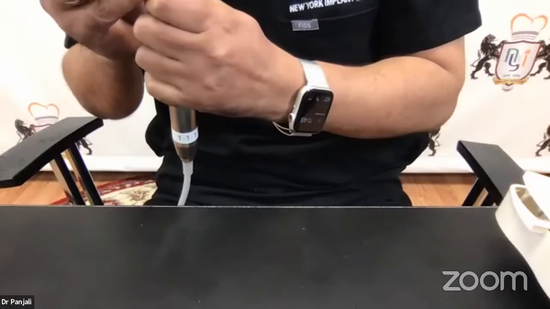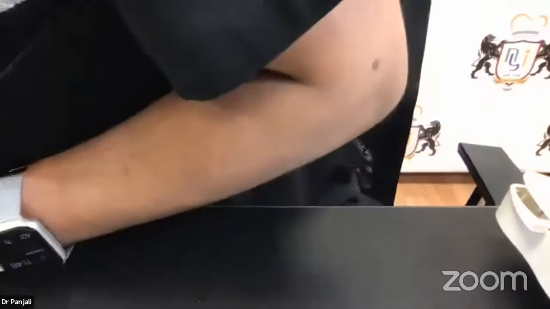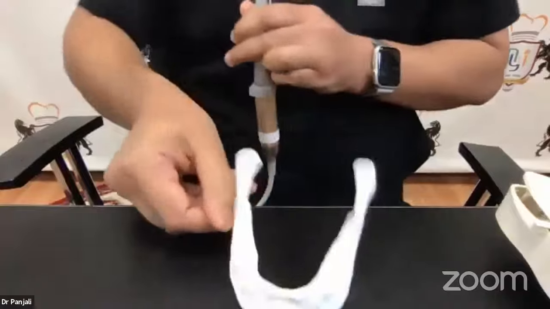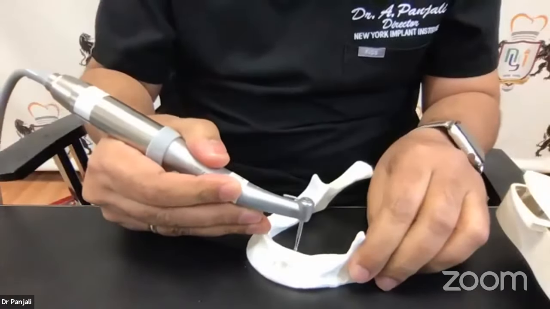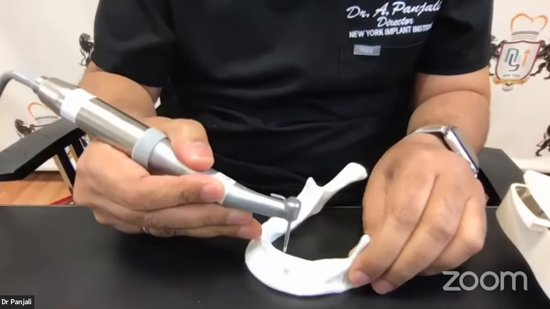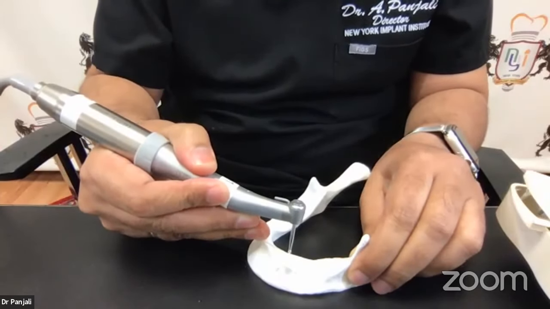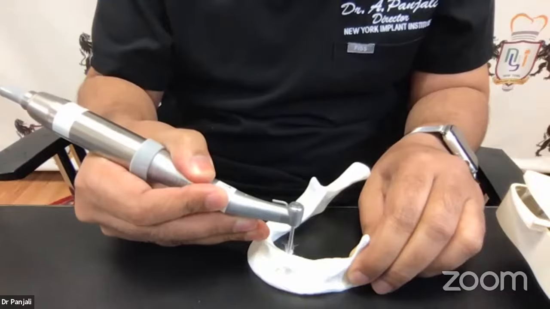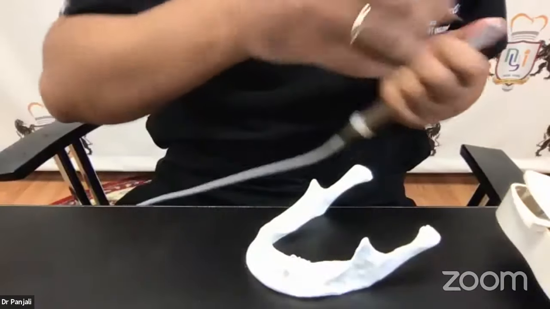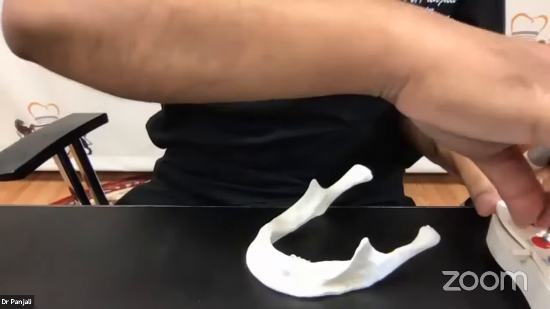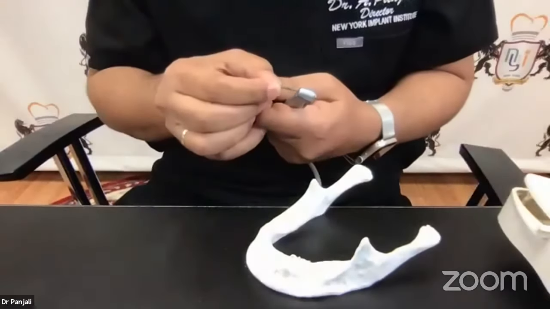And here you can see the first drilling protocol is with the pilot drill. You create an indentation very quickly. You come off, and then you start with the 2.0 drill.